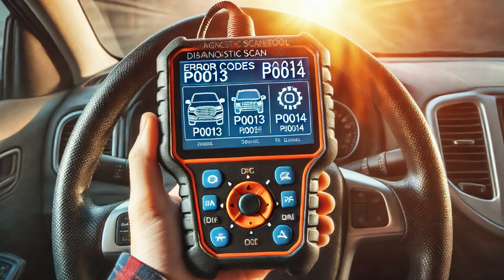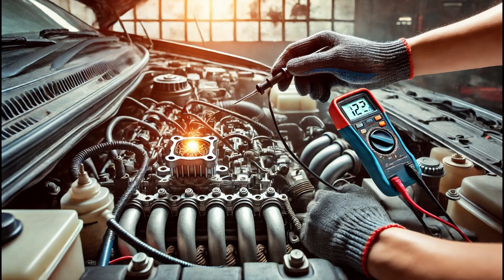To start the diagnosis, I performed a visual inspection of the engine oil level and condition. Proper oil flow and quality are crucial for the VVT system to function, but the oil level was fine and the oil was clean, so I ruled out oil-related issues.